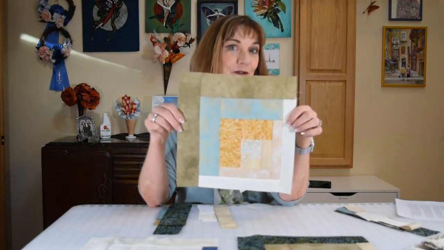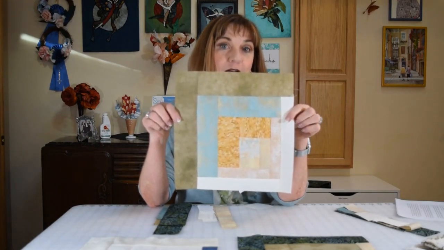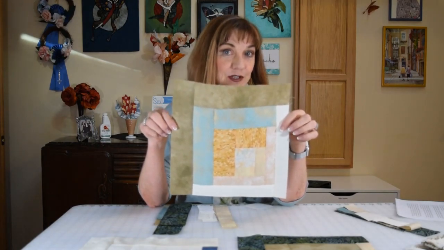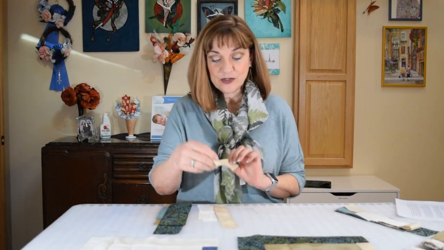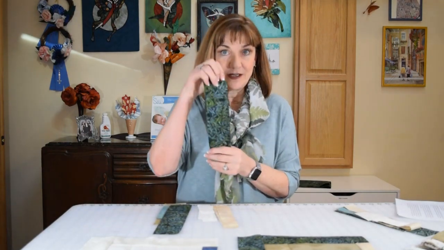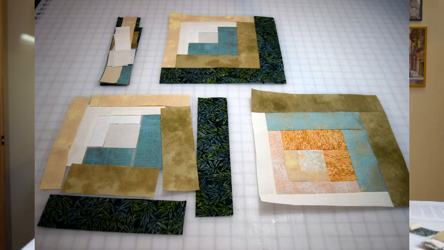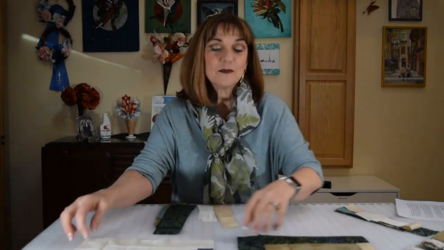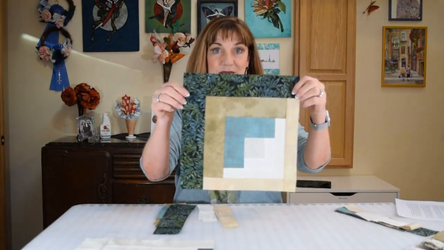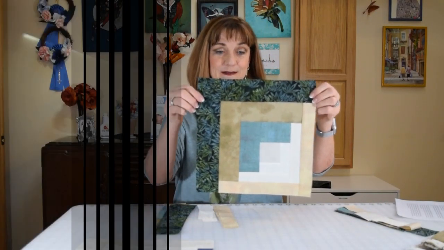These curved log cabin blocks are made of 2 different size strips of fabric. For my quilt, I used the 1.5 inch strips and a 2.5 inch strip. I also call out light blocks and dark blocks. I call it a light block when the 2.5 inch strips are done with the lighter fabrics. I call it a dark block when the 2.5 inch strips are out of the darker fabrics.